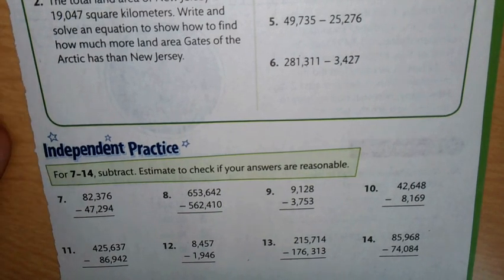Well, great job today, fourth grade. We are going to continue building off of this lesson to continue working on adding and subtracting large numbers using that place value and our standard algorithm.